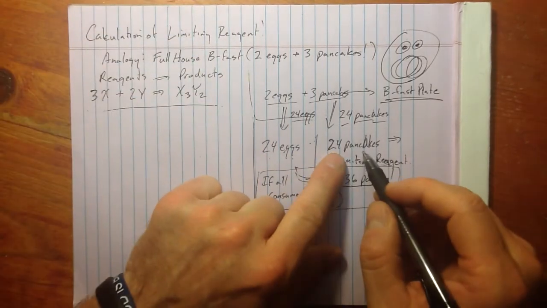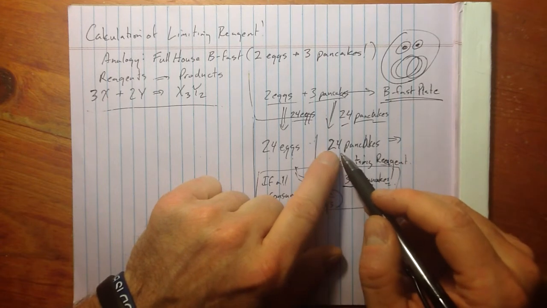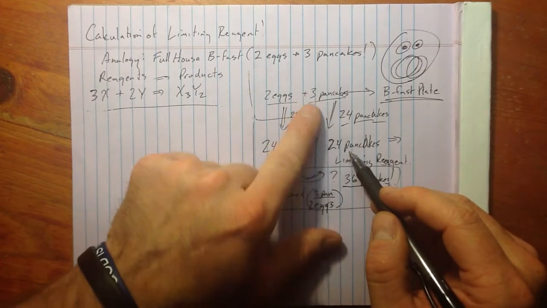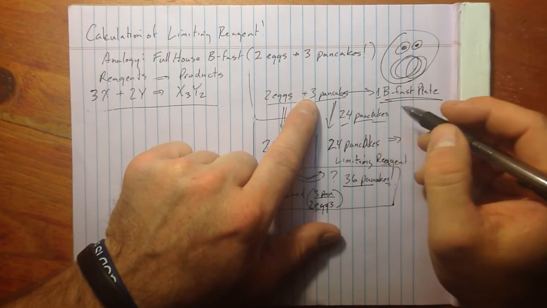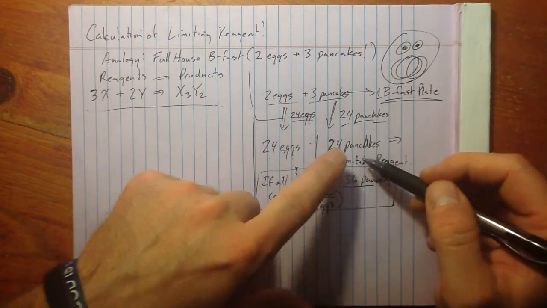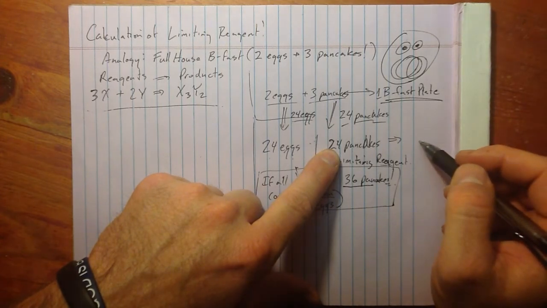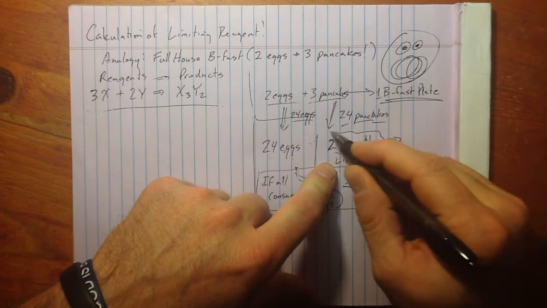So you can say this number sets how many breakfast plates I can make. So you can just divide this 24, because you know you have to take 3 pancakes each. You can divide that by 3 and you get 1 breakfast plate. So the same thing we did from looking at finding limiting reagent, we can do to find the number of breakfast plates we can make from this limiting reagent.